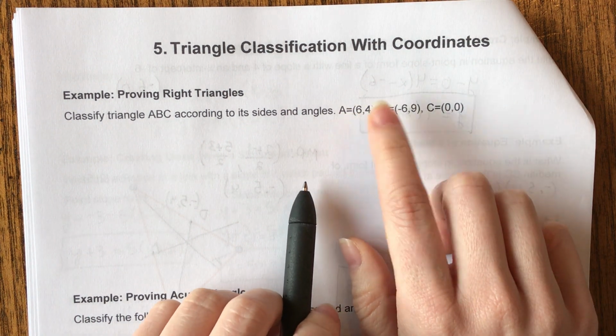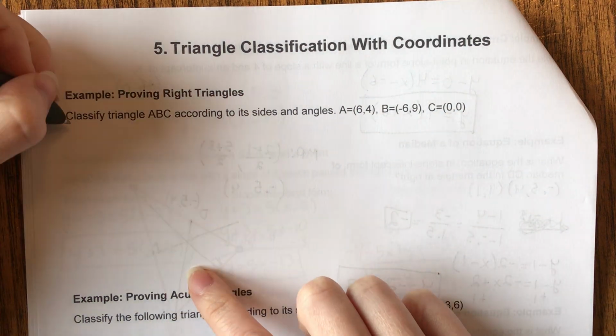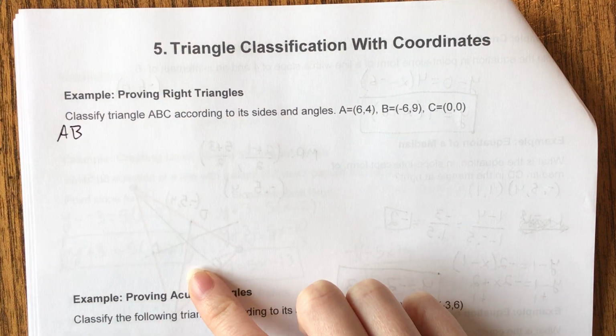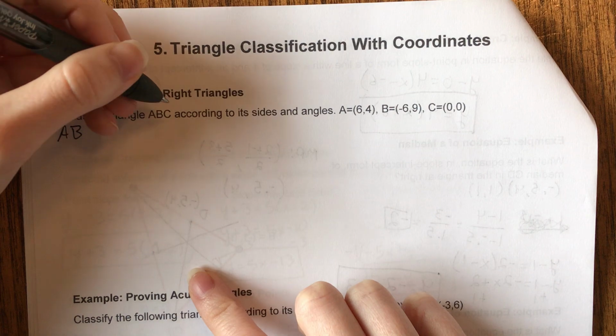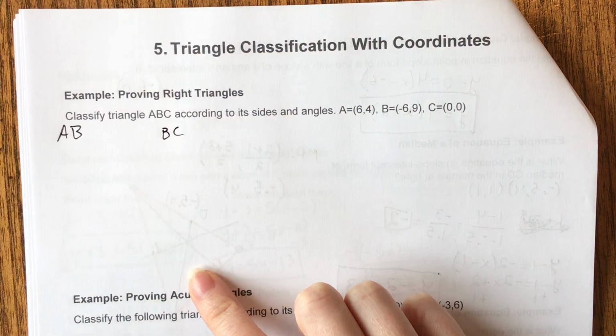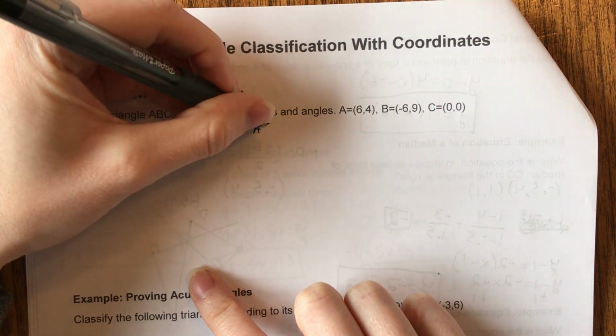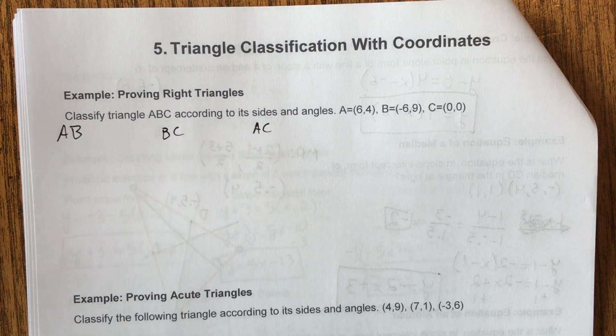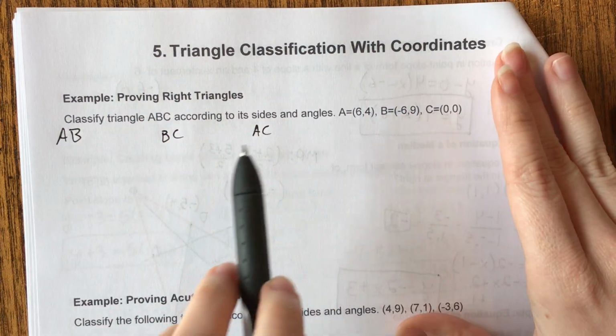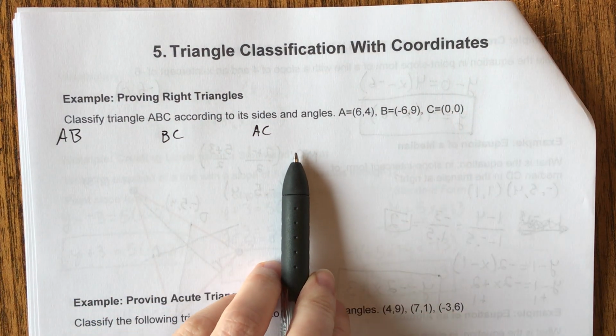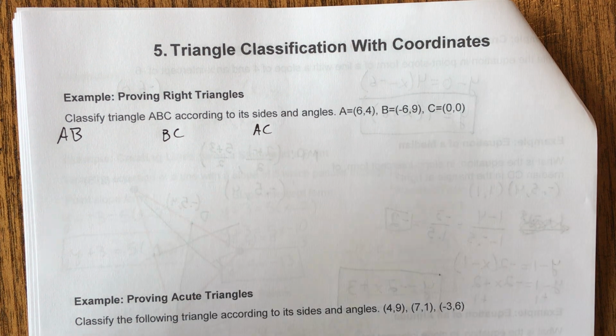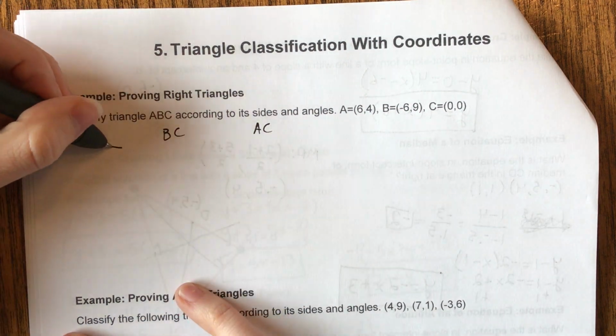So with vertices A, B, and C, that means that we're going to have a side AB, that's the side between point A and point B. We're going to have a side BC, and we're going to have a side AC. So we're going to figure out the distance between each of these points, which would give us the length of each of these sides. So for AB, we'll go in and we'll do the distance formula.